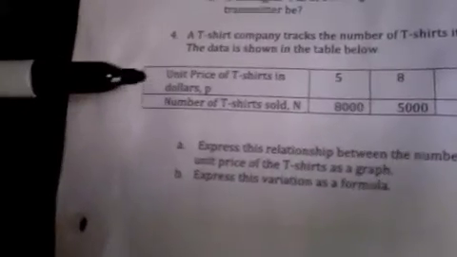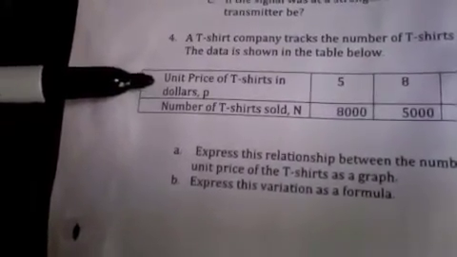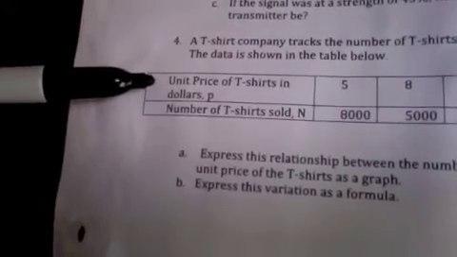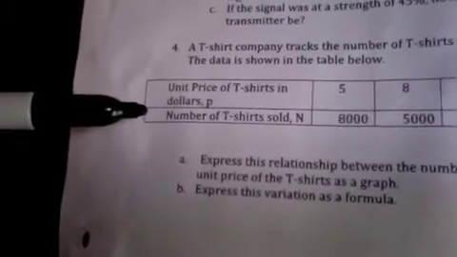And you can see the independent variable is the unit price of t-shirts in dollars, P. And we can see that the dependent variable is the number of t-shirts sold, N. So what we can do is express this as a formula. We know our dependent, we know our independent, and guess what, folks? We can figure out what our K value is.